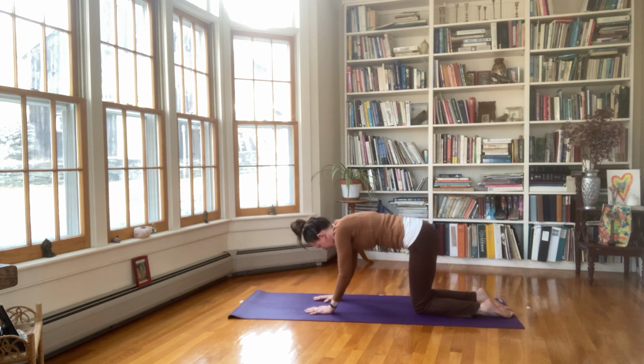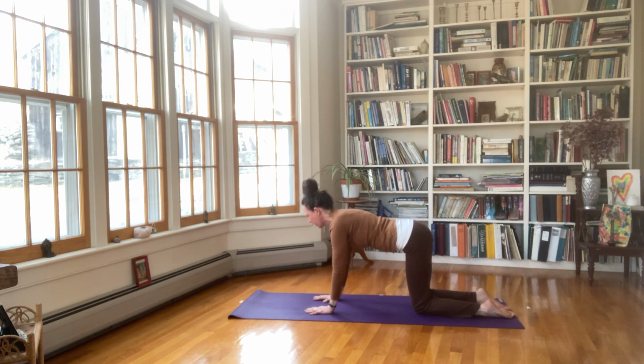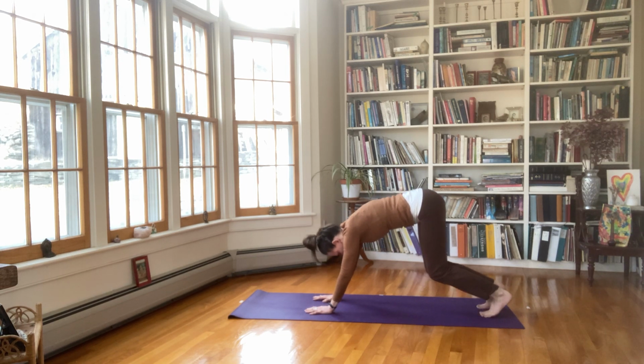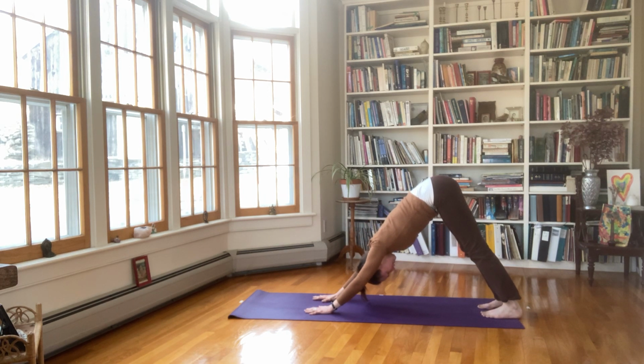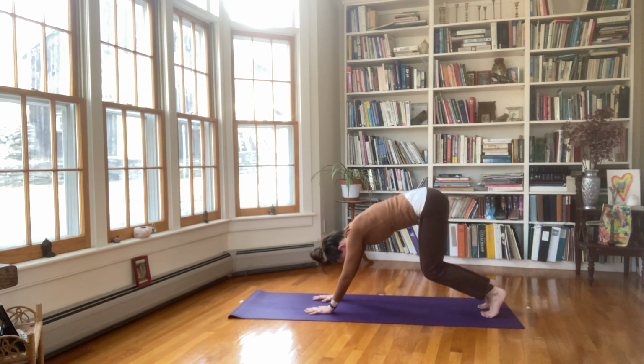Open the chest. Feel the space in the front of the body. Exhale and tuck your toes and push up into the down dog. You can keep your knees bent if you like. Really lengthen from your hands to your sit bones. And inhale the knees to the floor.